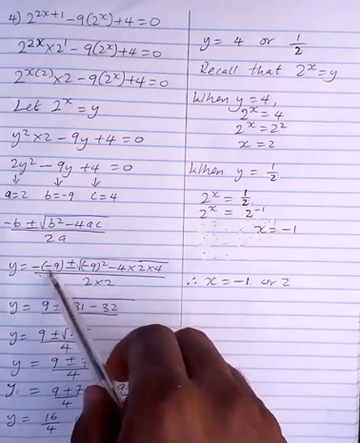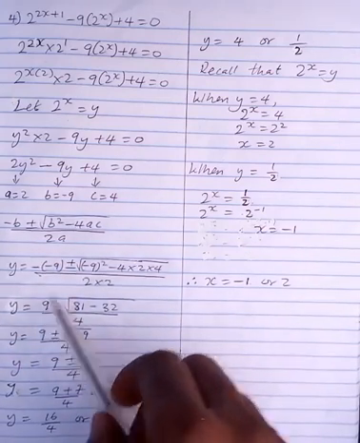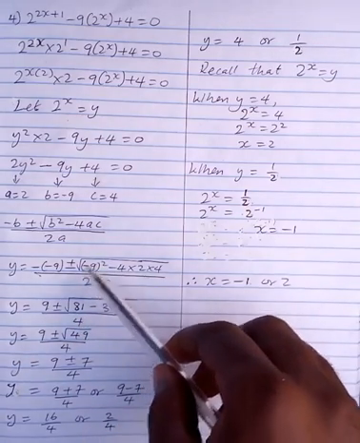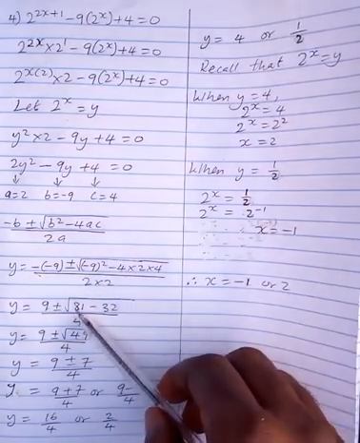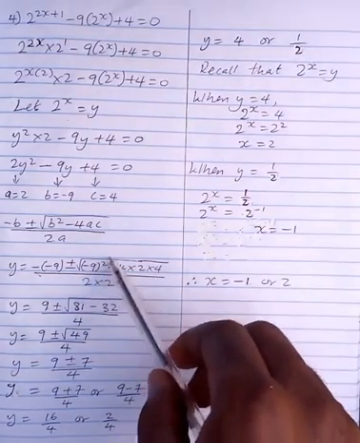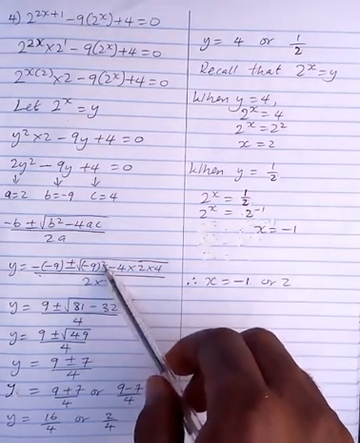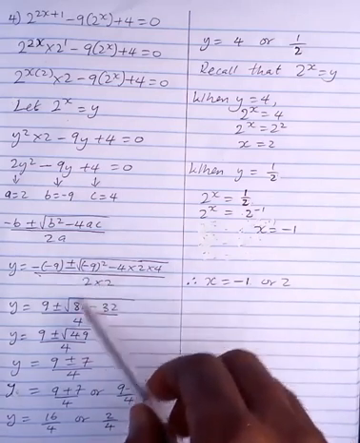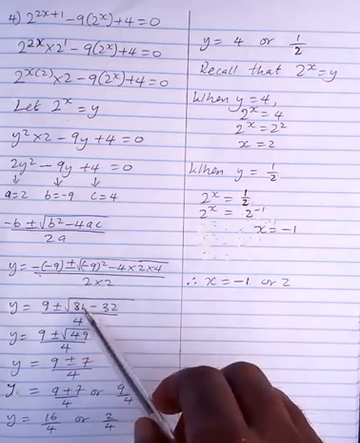So minus times minus 9 equals positive 9. Minus 9 raised to power 2 is positive 81. If you press in your calculator minus 9 raised to power 2, it will give you minus 81. But if you put it in brackets and press, it will indicate that the square is affecting both the minus and the 9. So minus squared is equal to plus. 9 raised to power 2 is equal to 81.